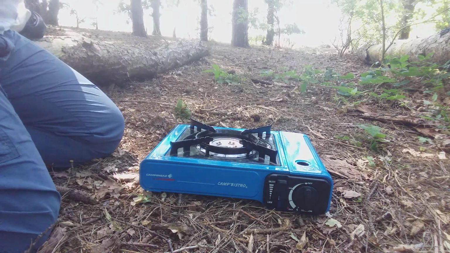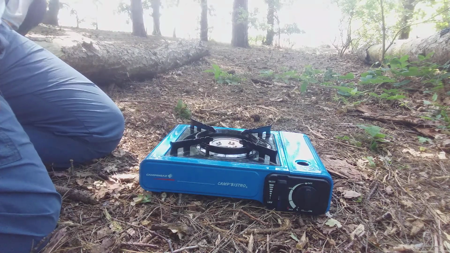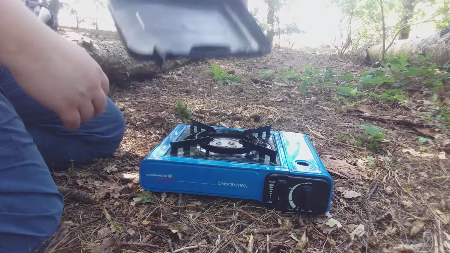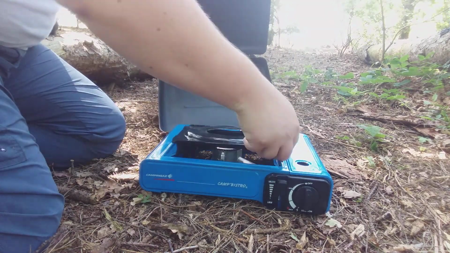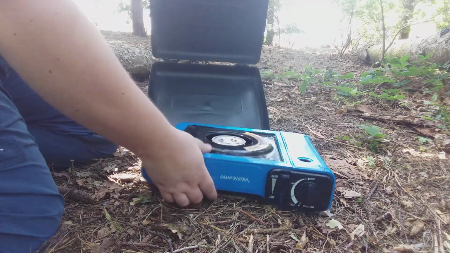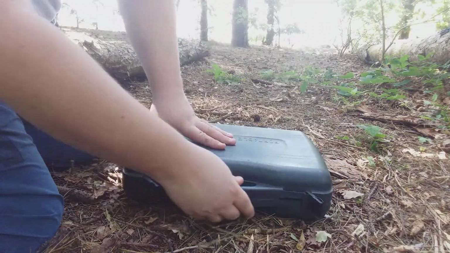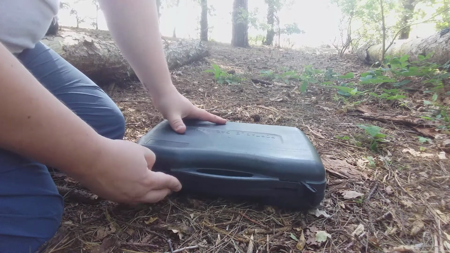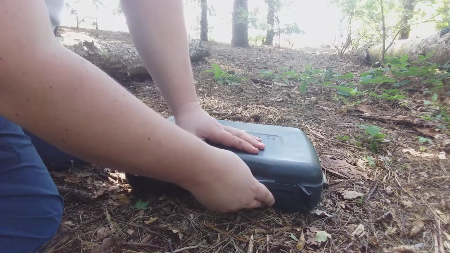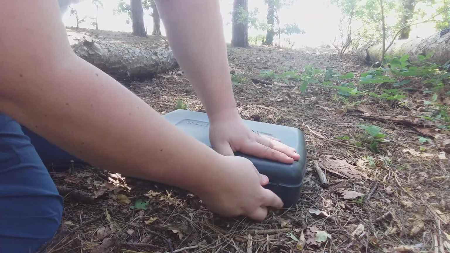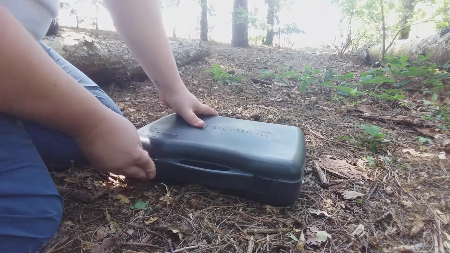But that's the Bistro style of gas stoves. Let's pop that away, back into its case. This is another pro to Bistro styles, is they usually come with a case to keep it all nice and packed away without being damaged in any way.